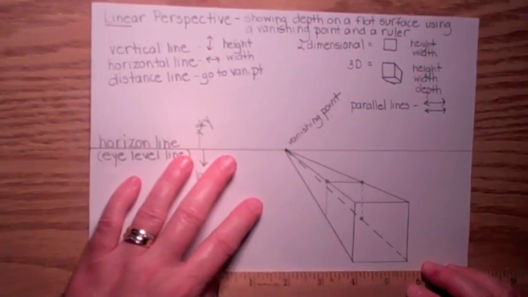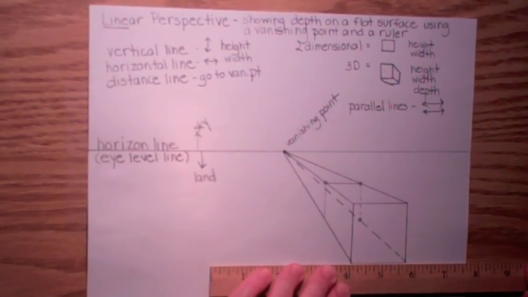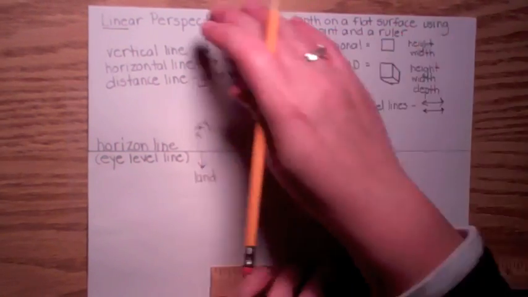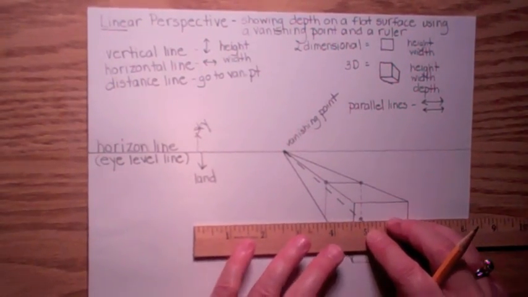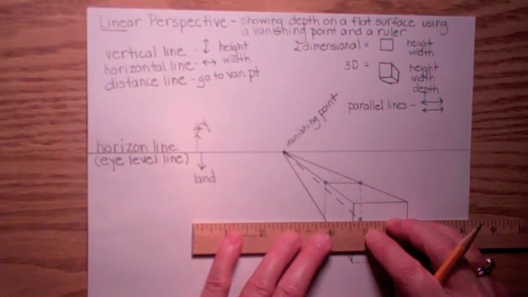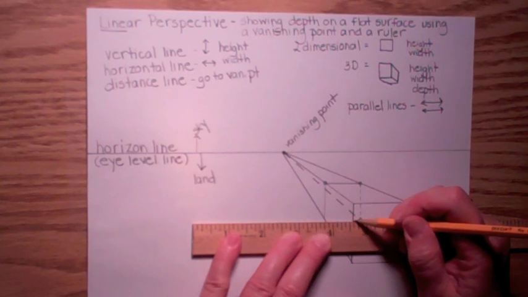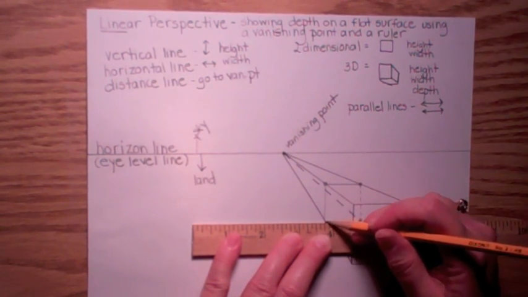So right now, I want you to get your rulers, put them right on the corner. It should be horizontal, as straight as the edge of your paper. You're going to move it up until it intersects with the end of the line you just drew. And we're going to connect using a broken line, the broken distance line to the bottom distance line.